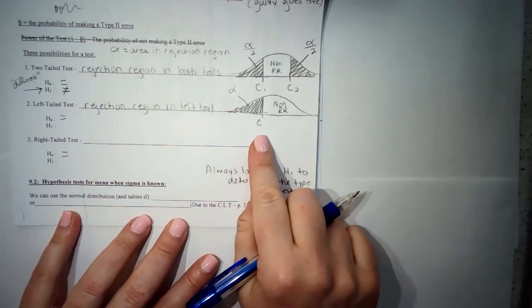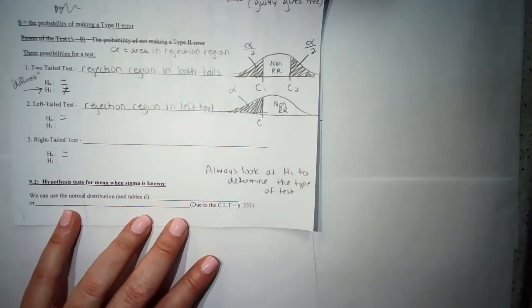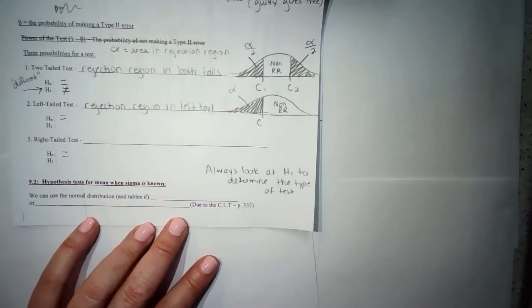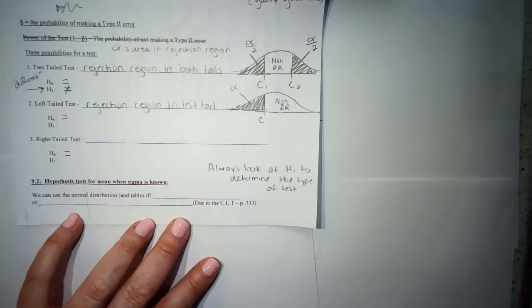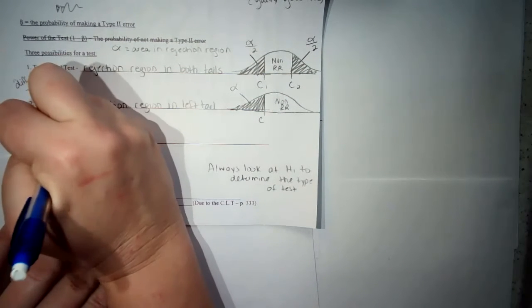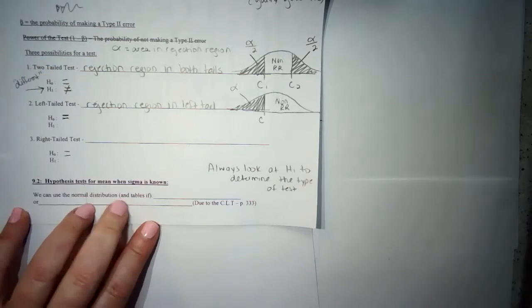All right, my critical value is going to be negative because it's on the left. Any critical value on the left is negative. Any critical value on the right is positive. That makes sense according to what we've done before from way back in chapter 6, I think. All right, so our null is going to be equal, okay?